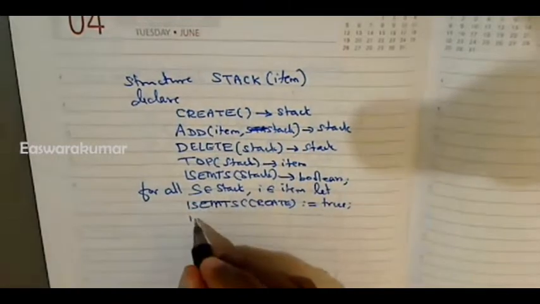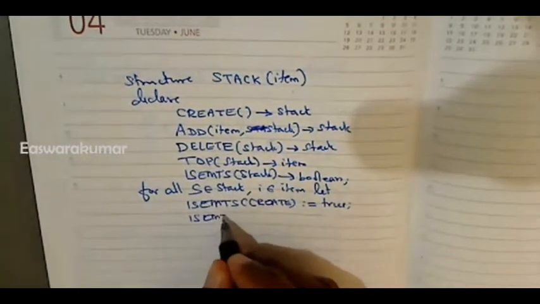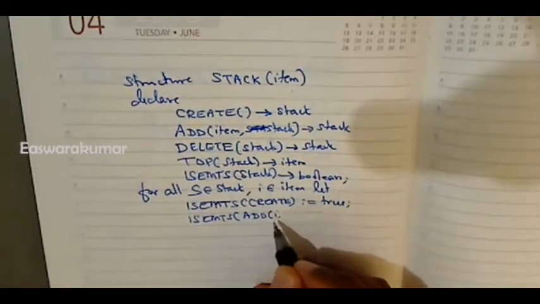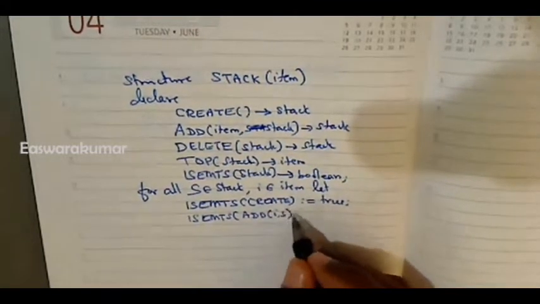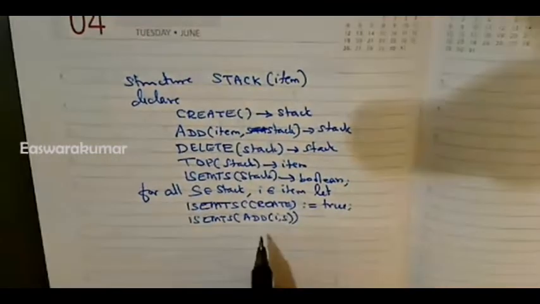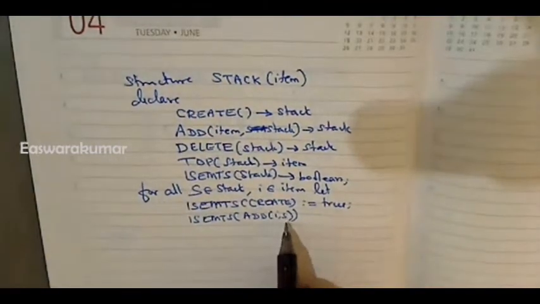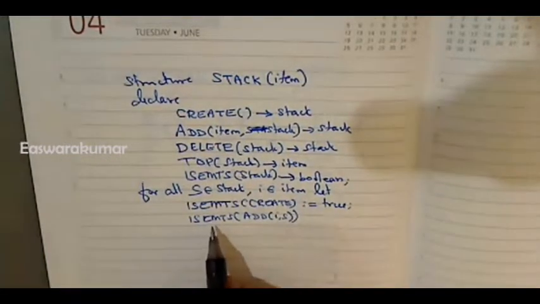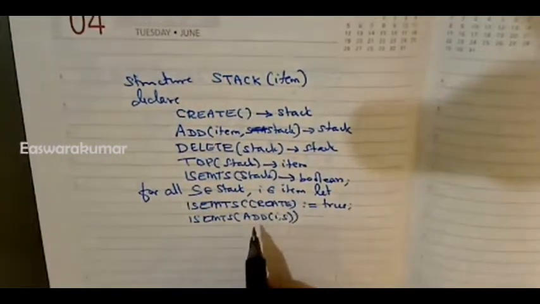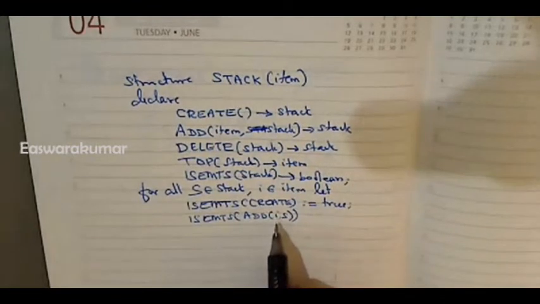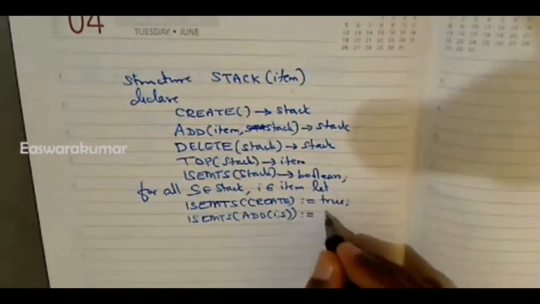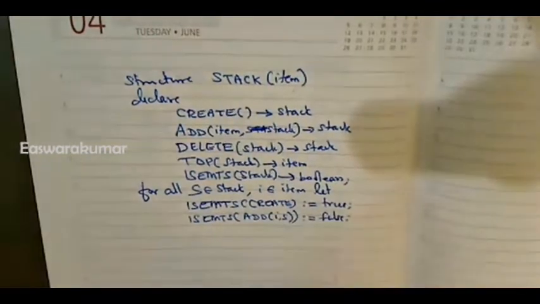Now, if we say isempty and within that we say add I comma S, then what happens? There is a stack already, and there we are adding an item. After adding the item, we are checking whether it is empty or not. Obviously, it will not be empty because this element is added, right? Surely it is not empty. So it will return false.